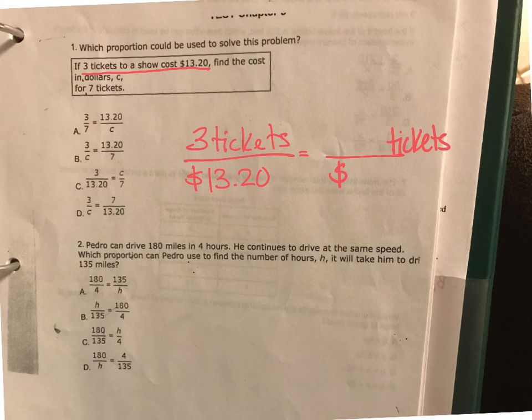So now it says find the cost of 7 tickets. So I'm looking for the cost of 7 tickets. All right, so now that I know this is how we would set it up, I'm going to go look at these answer choices. Well, answer choice A has 3 over 7.